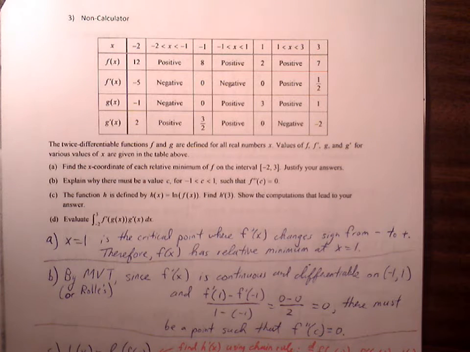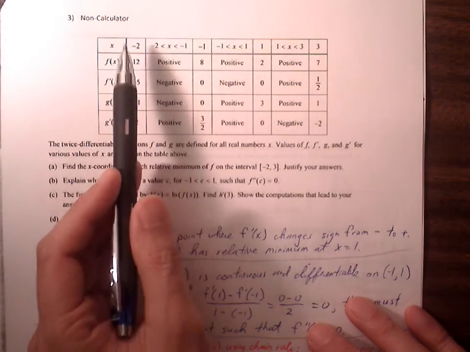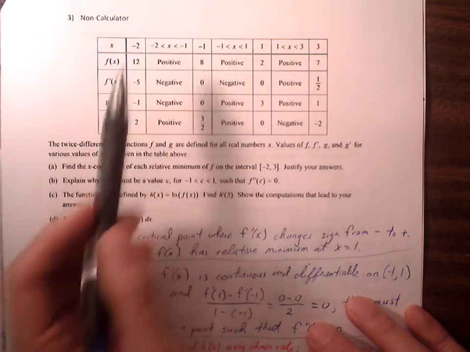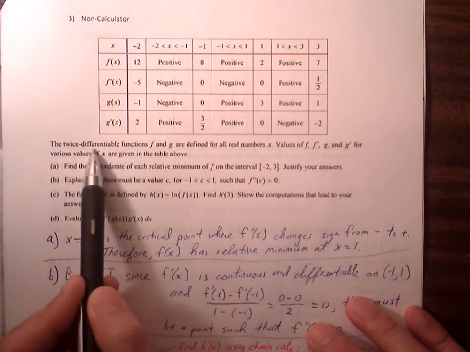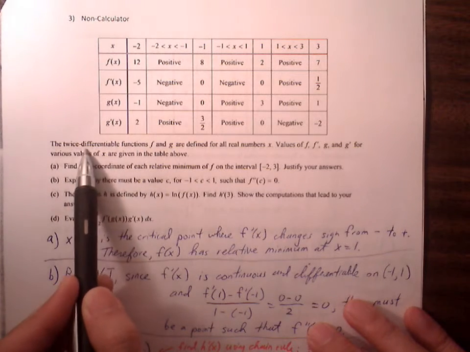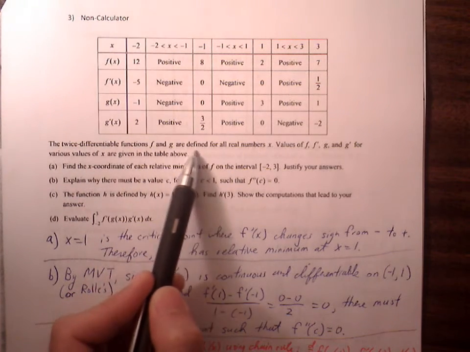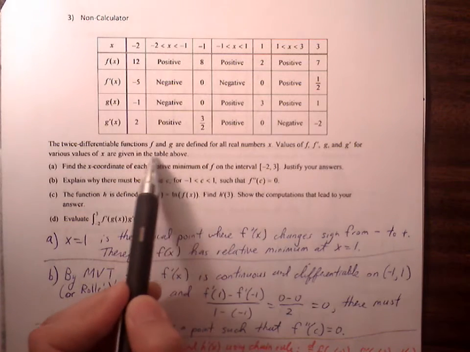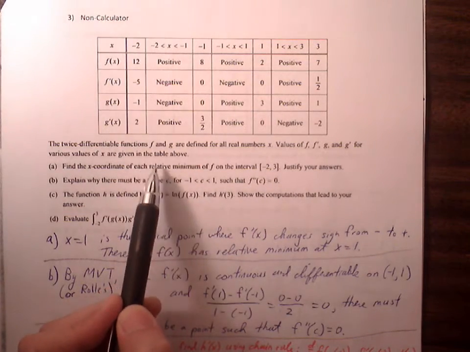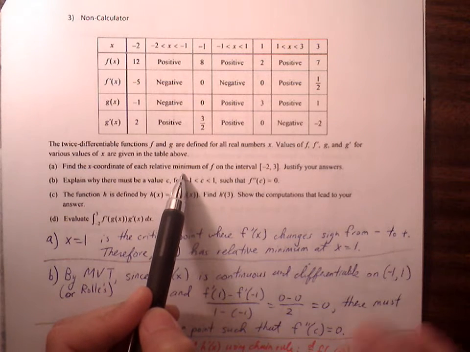This is number 3 from the table of values FRQ practice problems. Twice differentiable function. So again, this means it's a smooth curve, at least a polynomial of degree 2. f and g are defined for all real numbers. Values of f, f prime, g, and g prime for various values are given in the table. Part A, find the x-coordinate of each relative minimum.